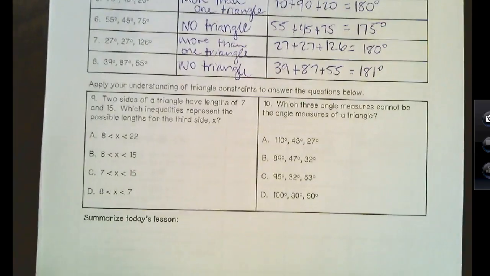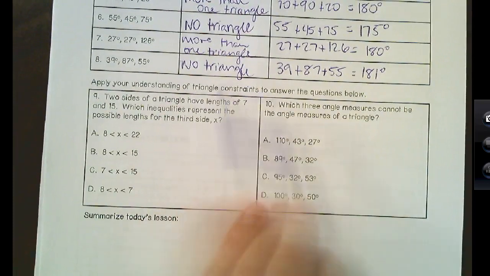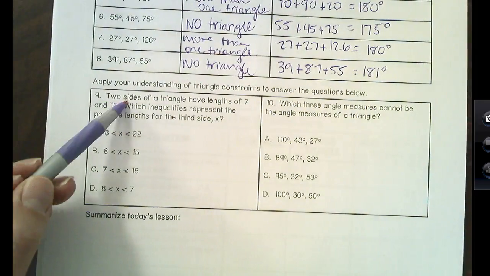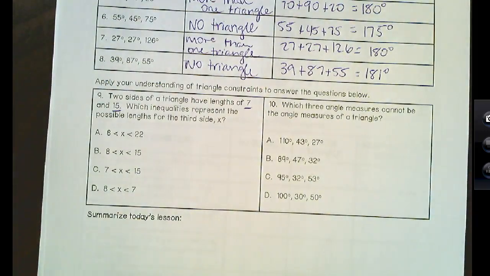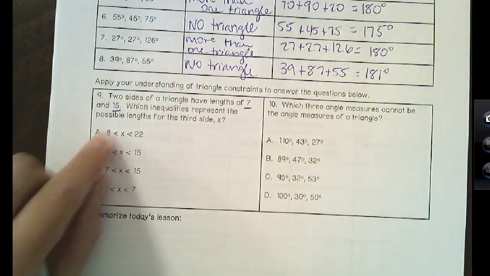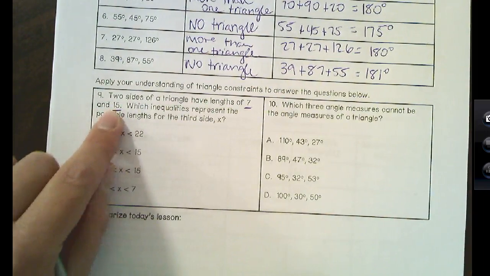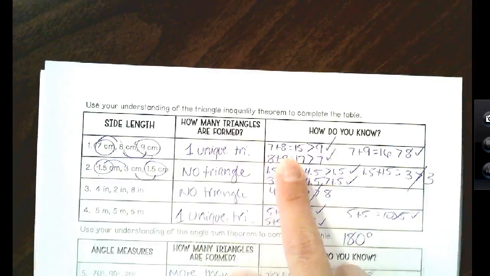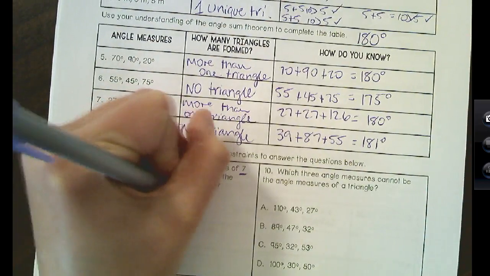All right, and last but not least, questions 9 and 10, we're going to apply your understanding of triangle constraints to answer the following questions. So question 9 tells us that two sides of a triangle have lengths of 7 and 15. And we have to determine which inequality represents the possible lengths for the third side x. So as soon as I see the 7 and the 15, I'm thinking of my triangle inequality theorem, where I have to add up the two sides. So if I add 7 plus 15, I get 22.